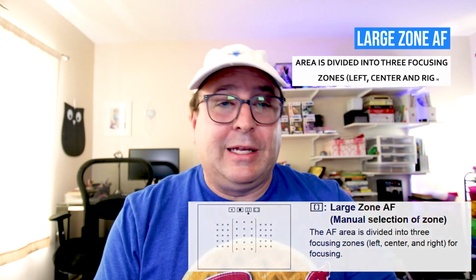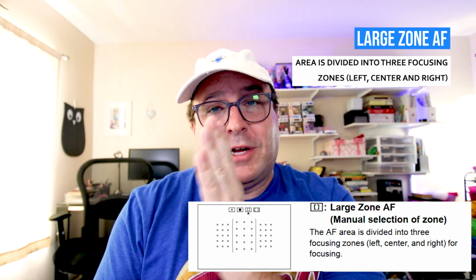But again, this is the one that I like to use the most, and like I said, we're going to revise some of the photos at the end so you can see which ones are the best ones that I like and maybe the ones that you use. The third one is the large zone, which consists of splitting up your screen into 3 parts: the left, the center, and the right.